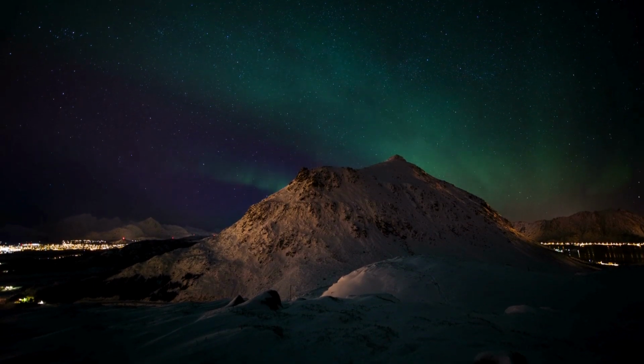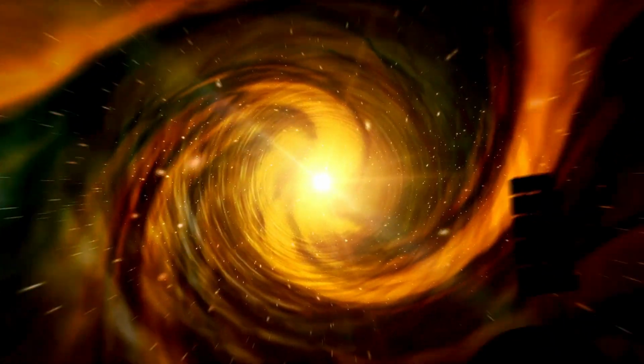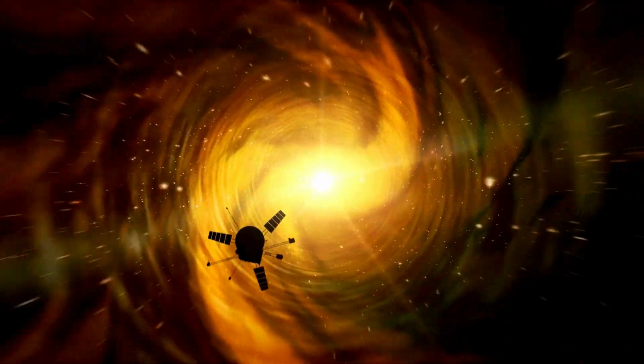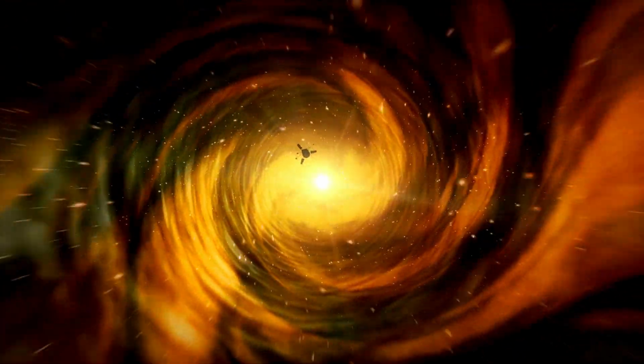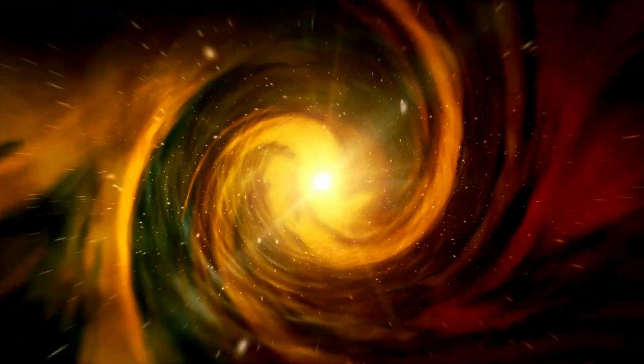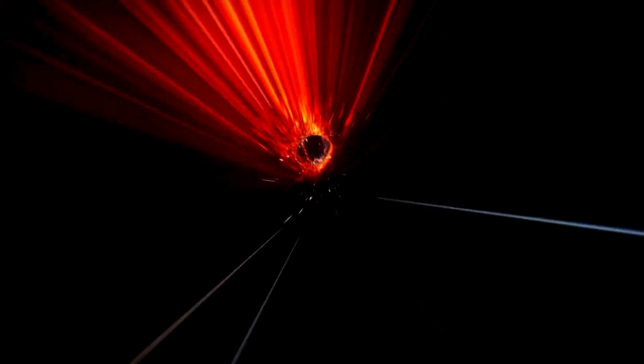Some theories suggest that the exit of an Einstein-Rosen bridge might be something called a white hole. Okay, wait, a white hole. What in the world is a white hole? Well, think of it as the opposite of a black hole. Instead of sucking everything in, a white hole spews matter and energy out, kind of like a reverse Big Bang. Hold on, that doesn't make sense to me. If a black hole's gravity is so strong that nothing, not even light, can escape, how could anything possibly come out of a white hole? Wouldn't that completely contradict the laws of physics?